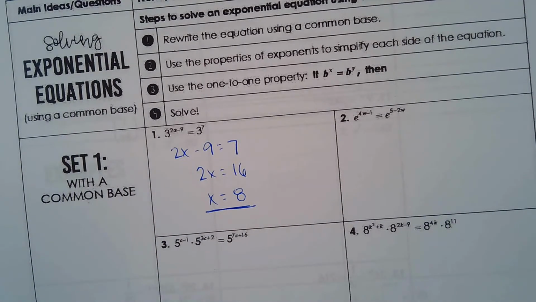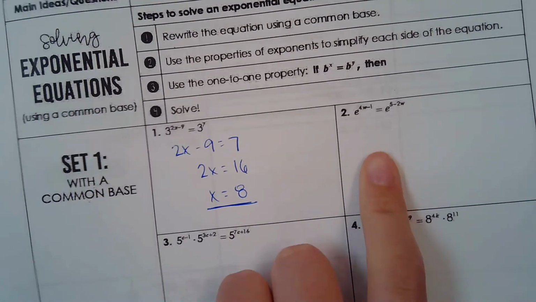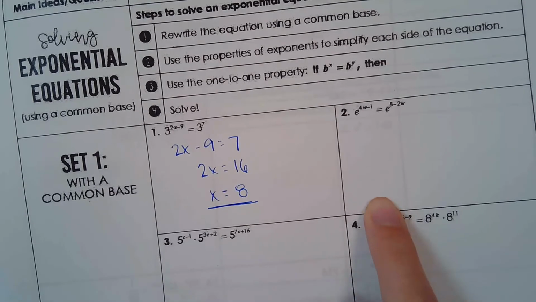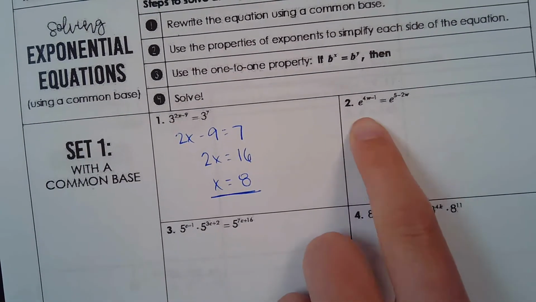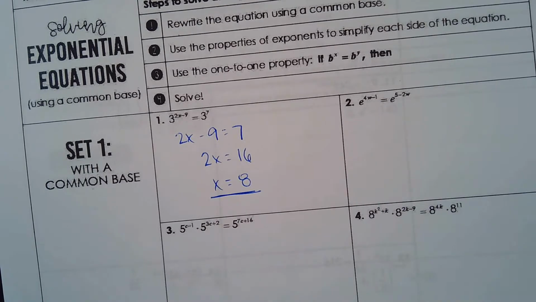We okay? Excellent. So that's basically all we're doing. On the next one, it's the same thing. So is it okay if we skip that one? Yeah, you just say 4w minus 1 equals 5 minus 2w. And then solve. Is it okay if we don't do that?